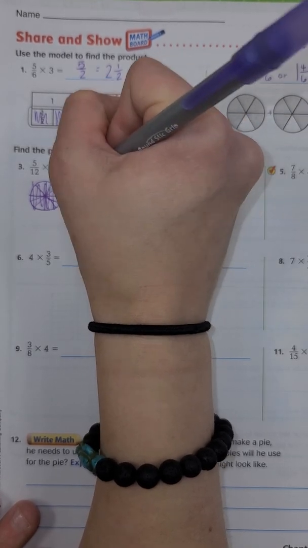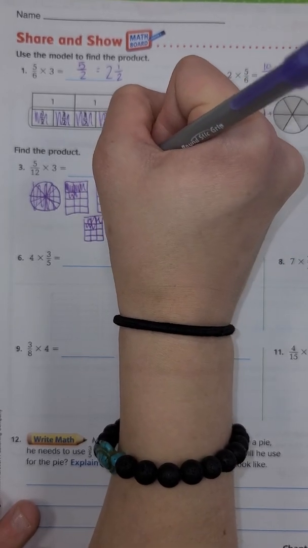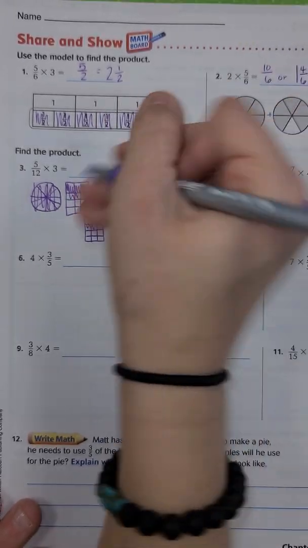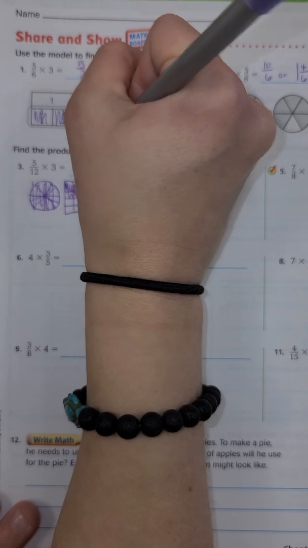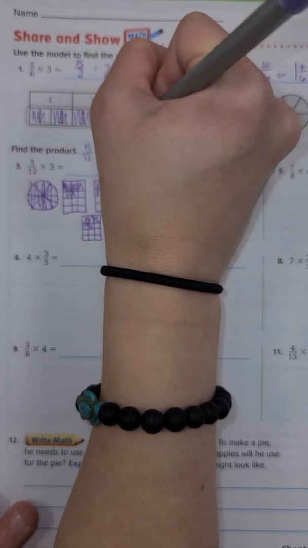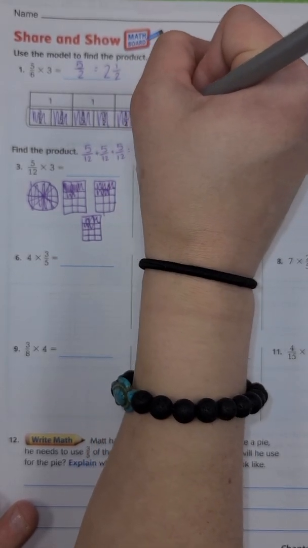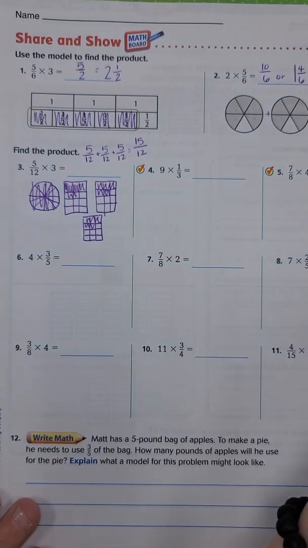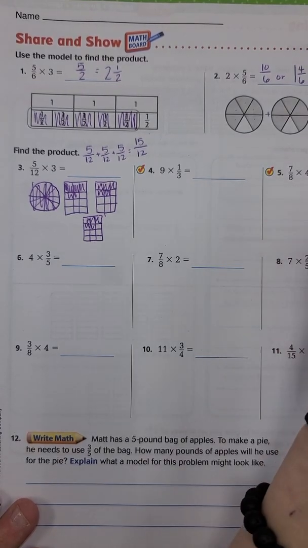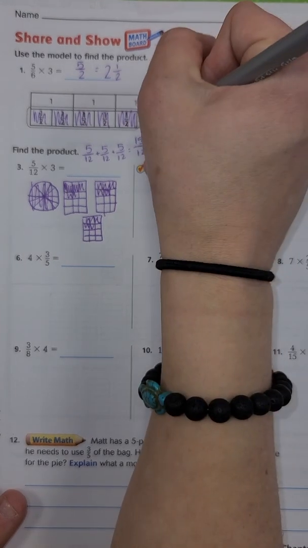1, 2, 3, 4, 5. 1, 2, 3, 4, 5. 1, 2, 3, 4, 5. So if I add up 5/12 plus 5/12 plus 5/12, that's going to give me 15/12. Remember, your denominator does not change. It stays the same. I can't leave 15/12 as my answer, so I need to reduce it.